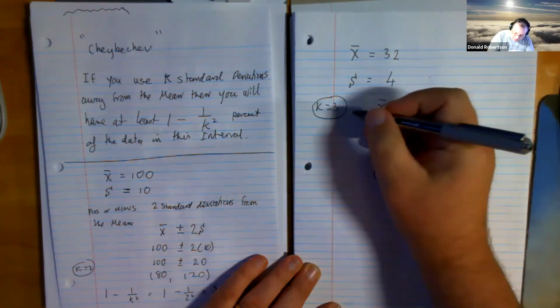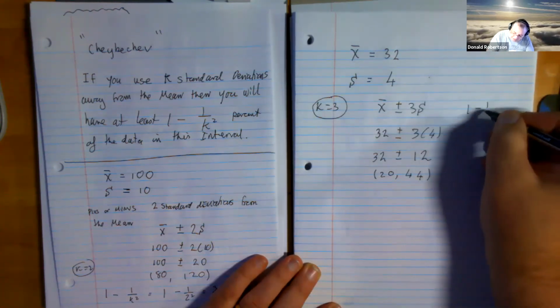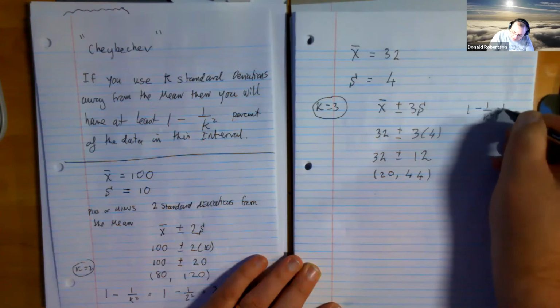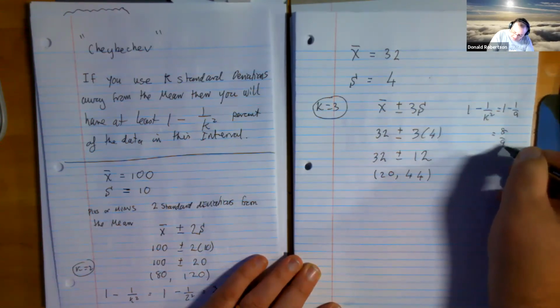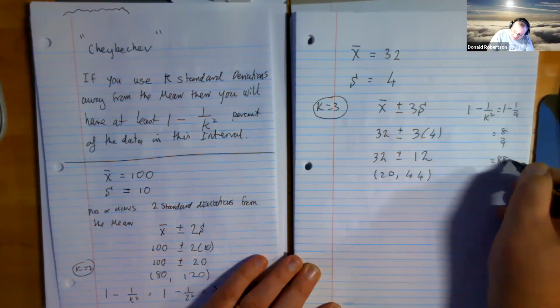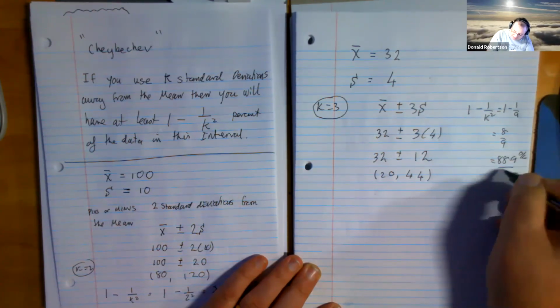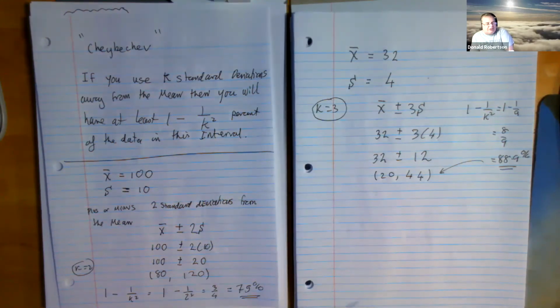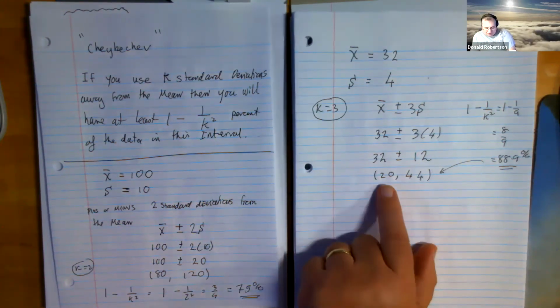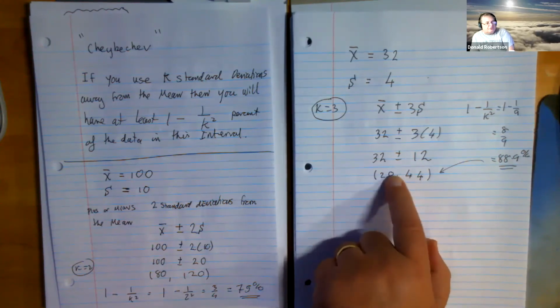And according to Chebyshev, 1 take away 1 over K squared, 1 take away a ninth, 8 ninths, which is about 88.9%. In other words, 89% of Americans should have a potassium level in this range.